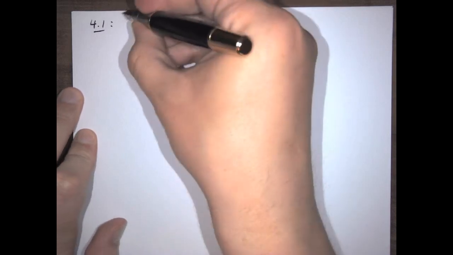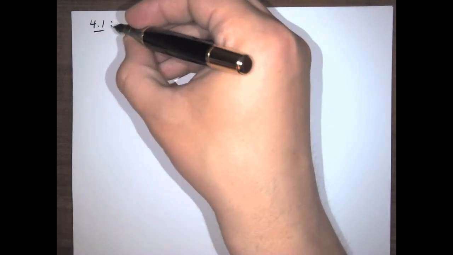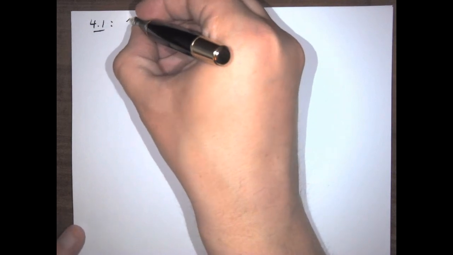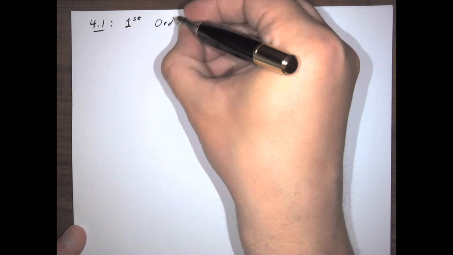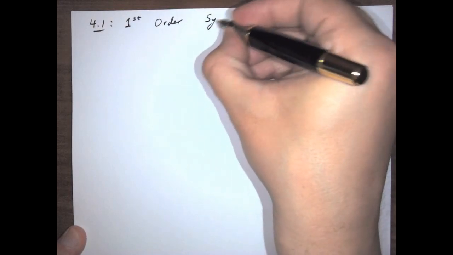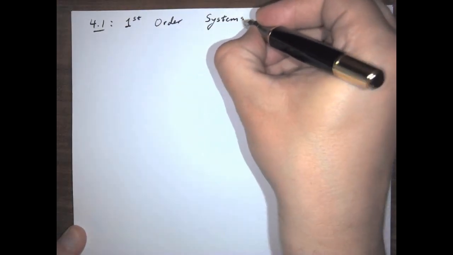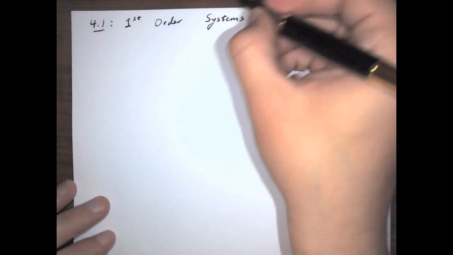What we're going to talk about today is first off section 4.1, in which we will explore for the first time something that we'll be looking at quite extensively over the next few weeks, and that is first order systems. And by systems, we mean systems of differential equations.